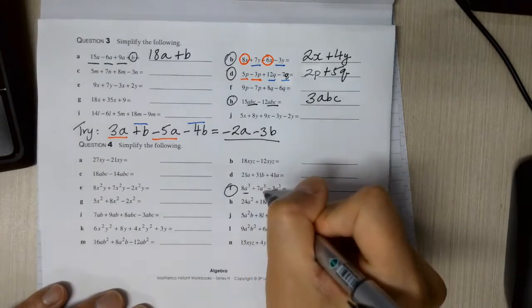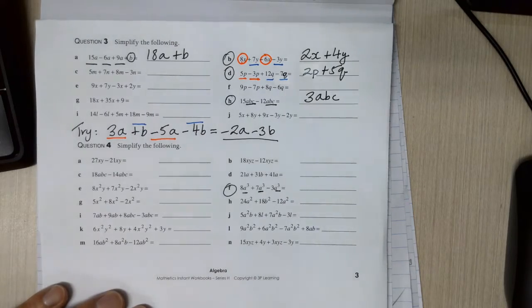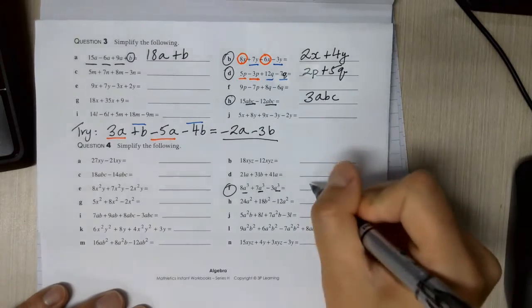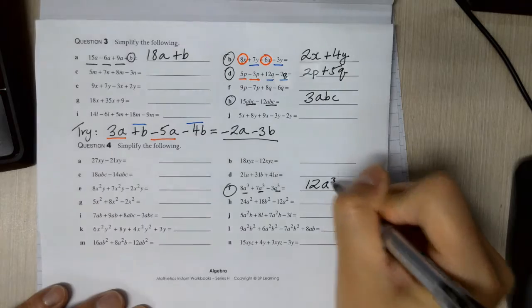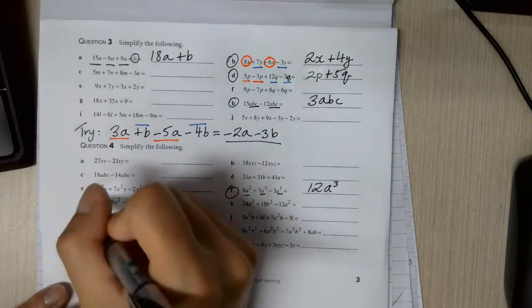Are these similar items? Right? Can I group them together? Yes, I can. They're all A cubed, right? So I've got 8 lots of them plus 7 lots of them take 3. 8 plus 7 is 15. 15 take 3 is 12. So my answer will be 12A cubed. Alright? So if you look at the rest, maybe we can try I.